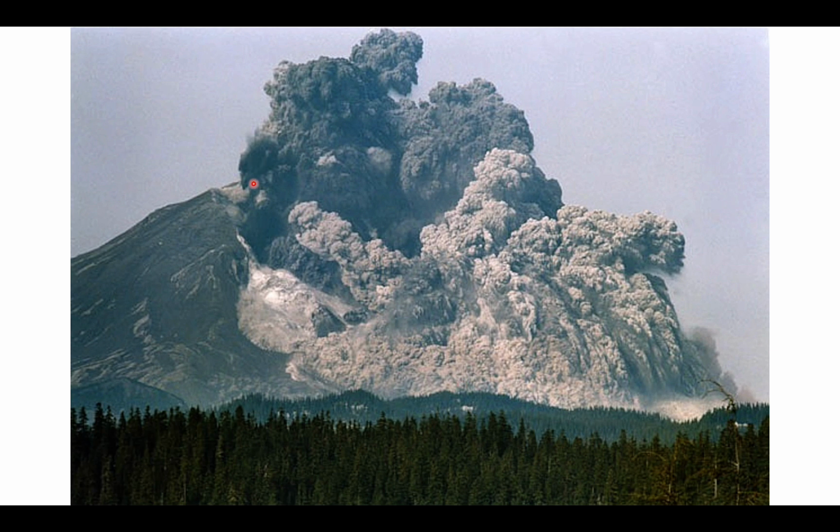These big explosive eruptions. This wasn't particularly big. It was devastating over a wide area, but this is really quite small for the kinds of things that you can get. It wasn't a caldera collapse kind of eruption. So what we see in the UK are caldera type eruptions. So these are even bigger.